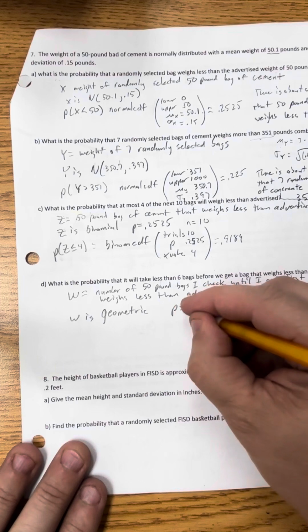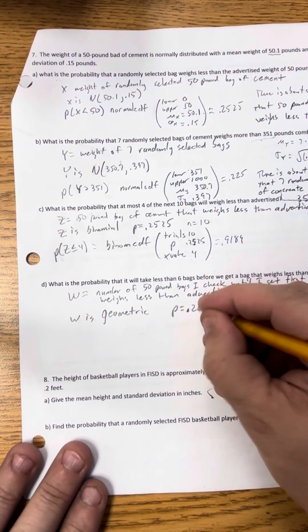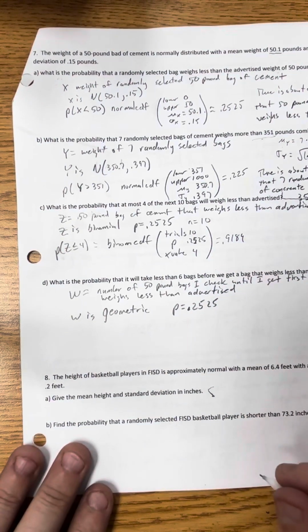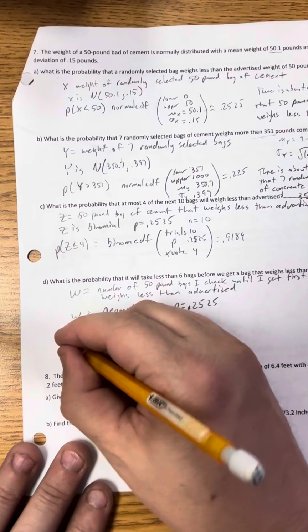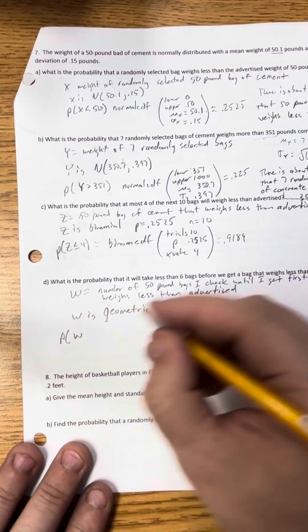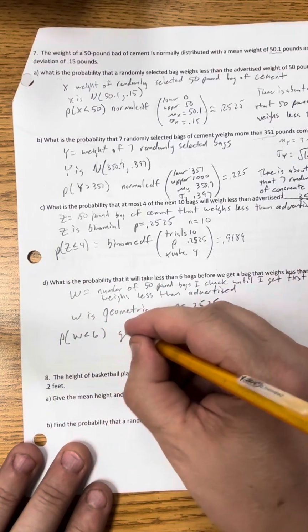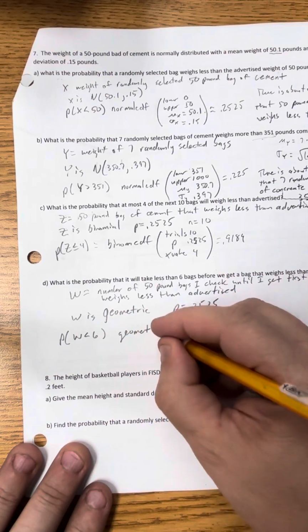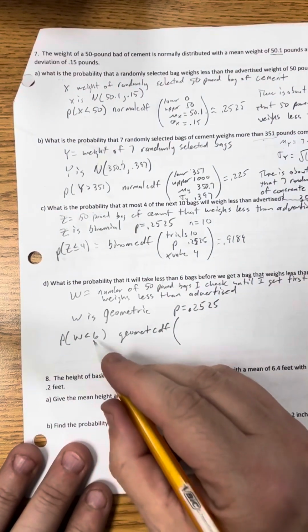And p is equal to 0.2525, still using that same decimal from part A. All right, so the probability that W is less than 6 is going to be geometcdf. Now, I don't want 6.